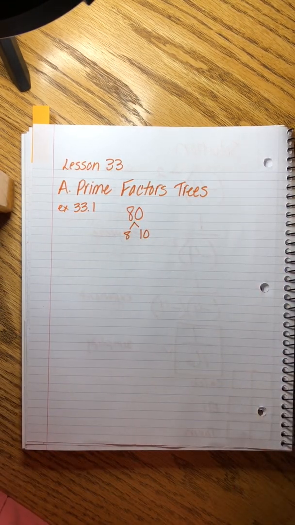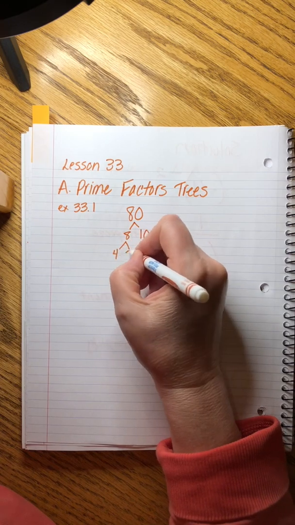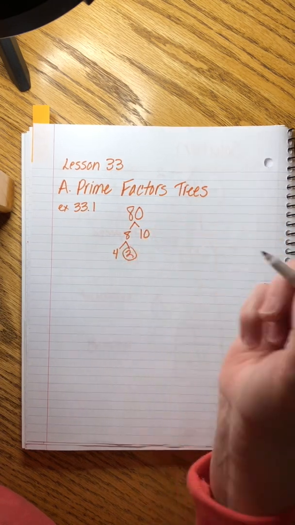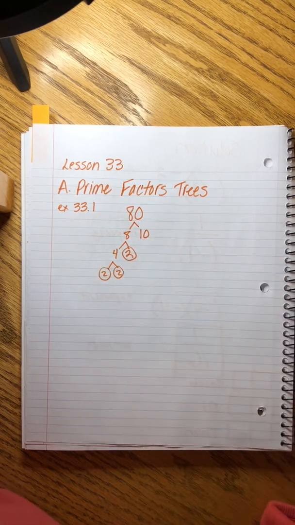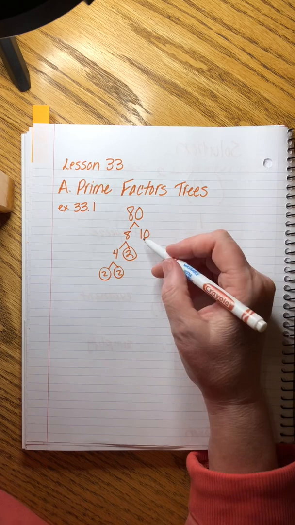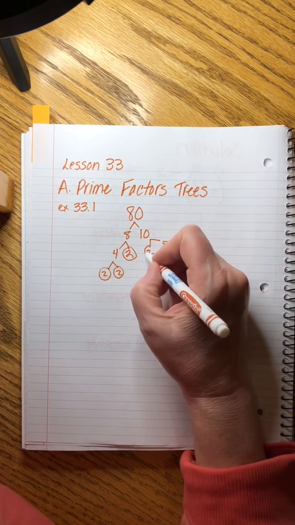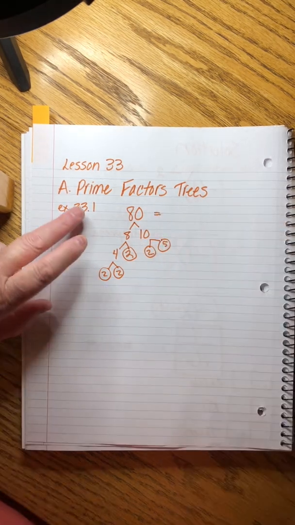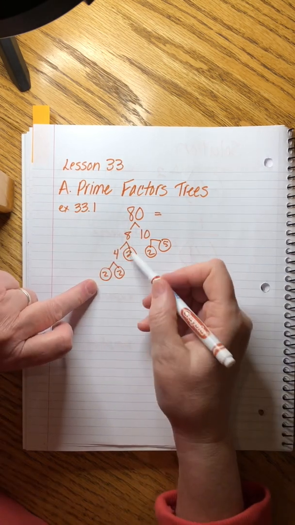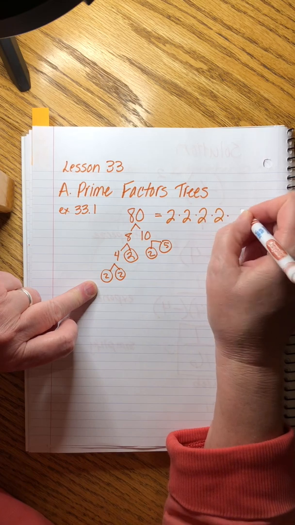Now I ask myself, are either of those prime numbers? No, they're composites, so I'm gonna keep going. 8 is 4 times 2. Now 2 is prime, so I circle it. And then 4 I can break down into 2 times 2, and now I've come to the end of my chain. All right, back up here, I gotta deal with this 10 now. 2 times 5, and those are both prime. So I can say that 80 is the product of these prime factors: 2 times 2 times 2 times 2 times 5, right?